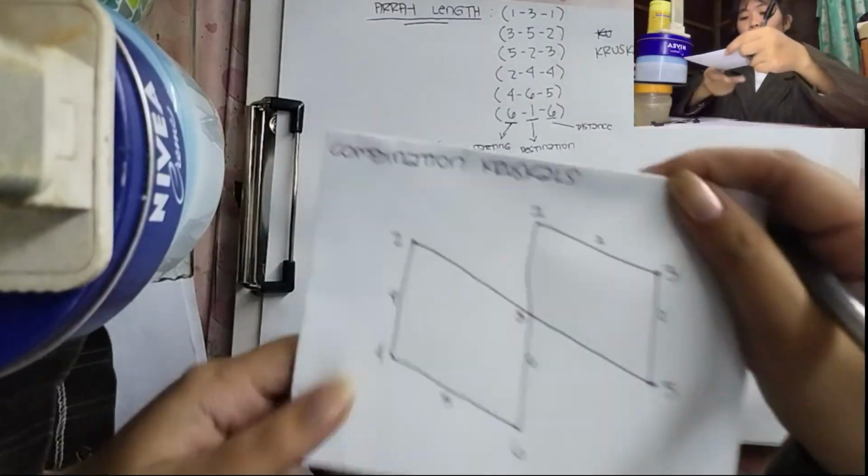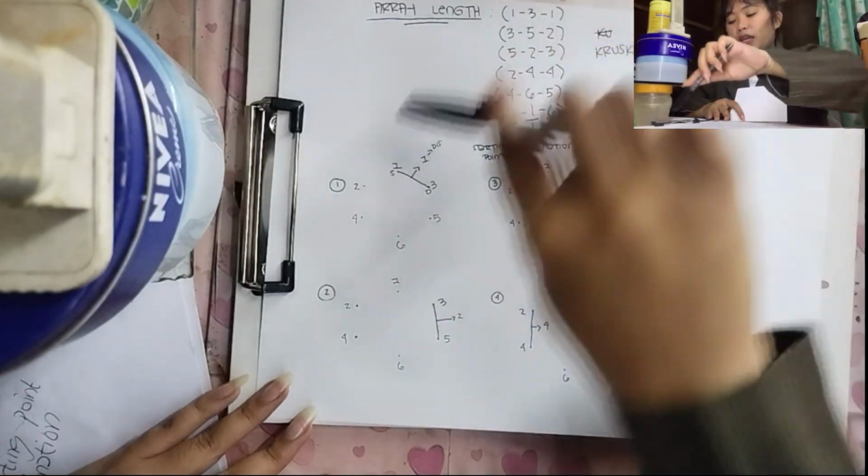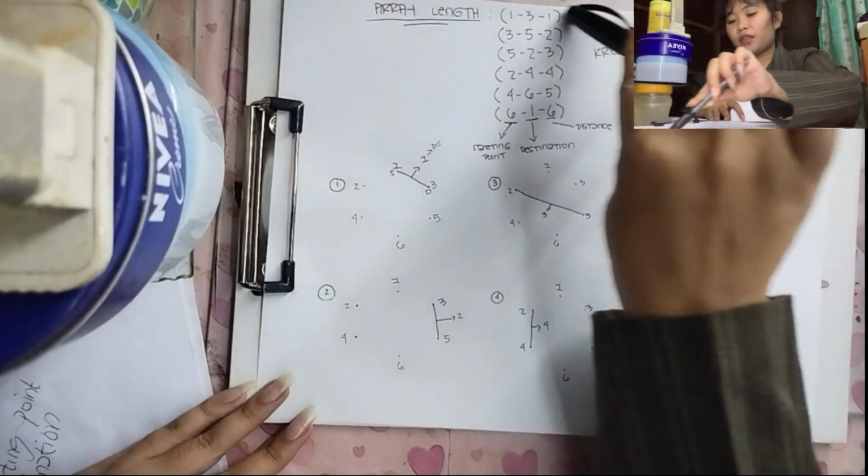So this is the combination and this is the individual of each of these.